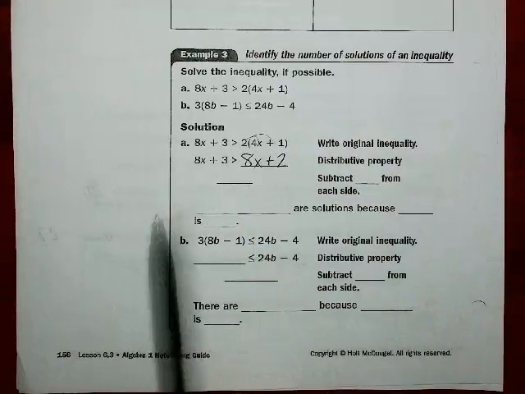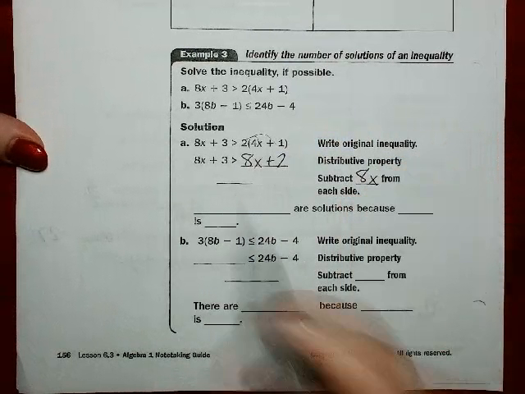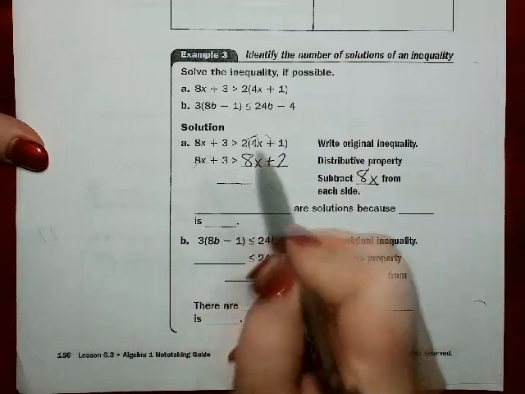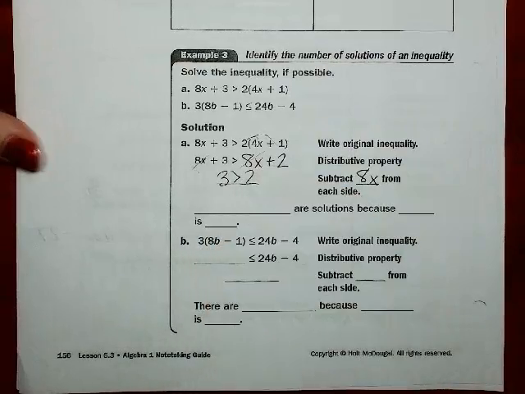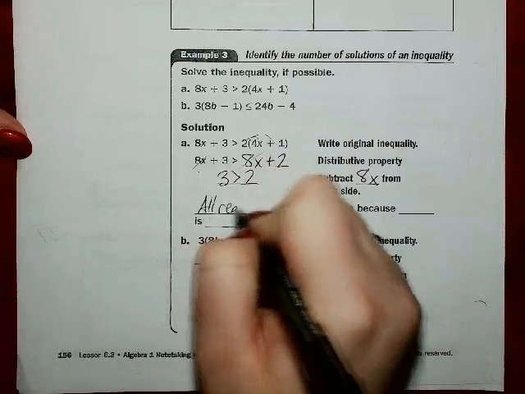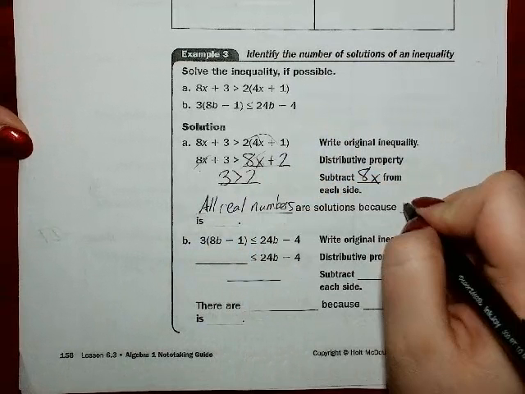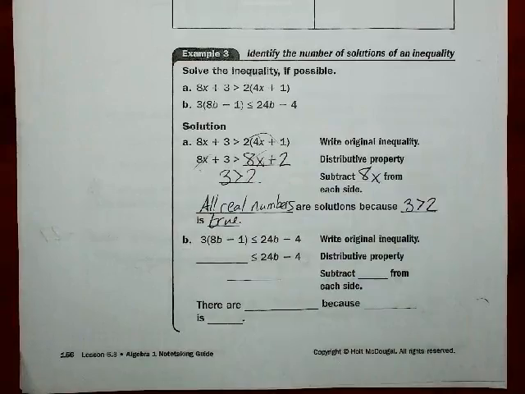Then we want to subtract 8x from each side to get the x's on one side. They end up canceling. So we get 3 is greater than 2. So all real numbers are solutions because 3 is greater than 2 is true. It's always true. So it works for any number we plug in because there's no variable to plug it in for.